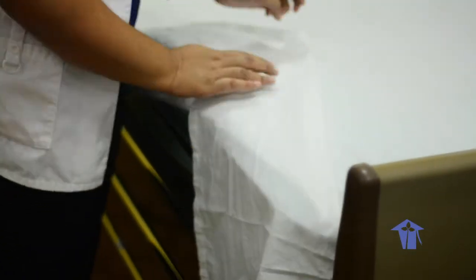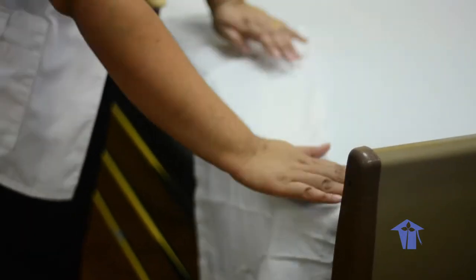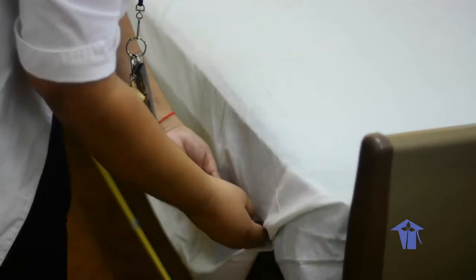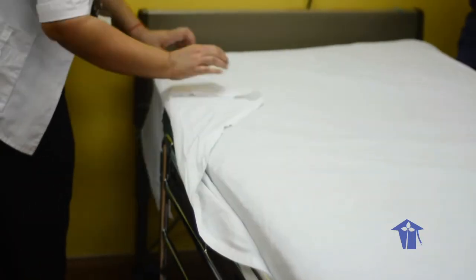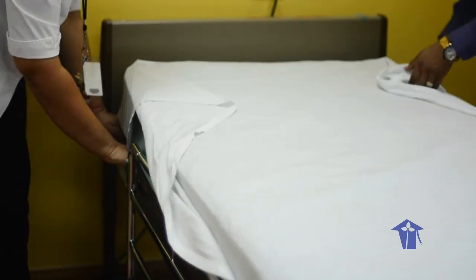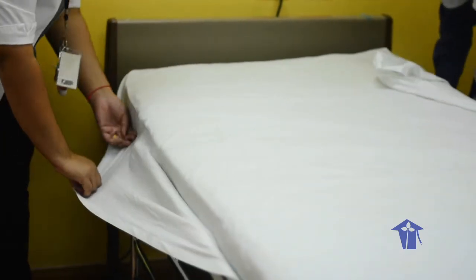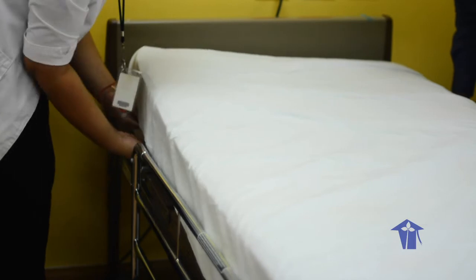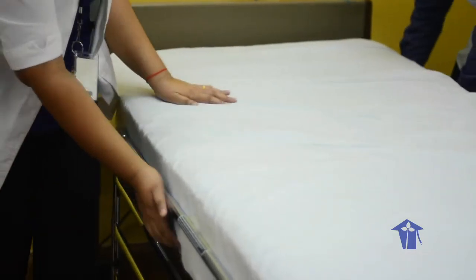So you always work together with your colleague. We are going to do a mitre, which is you make the triangle. You tuck it in. You bring it down. You tuck it in. Come to the top. Make your mitre. Bring it down. We've tucked in our sheets.